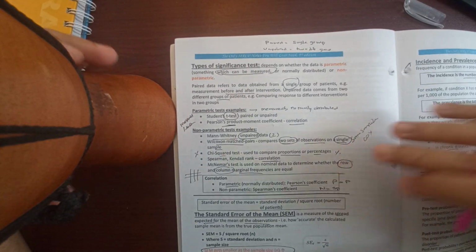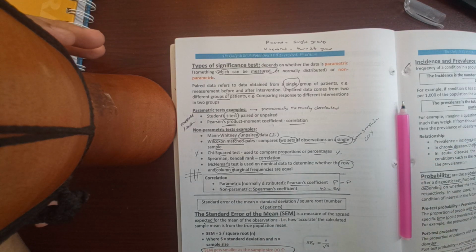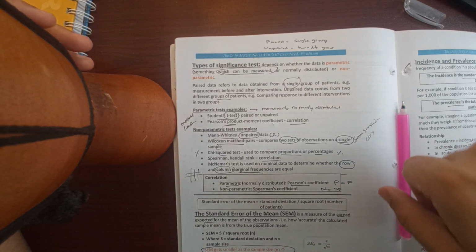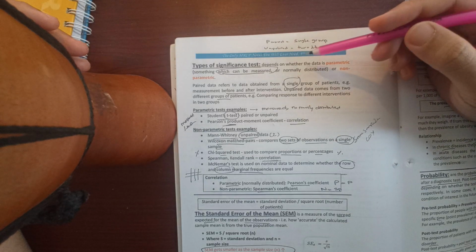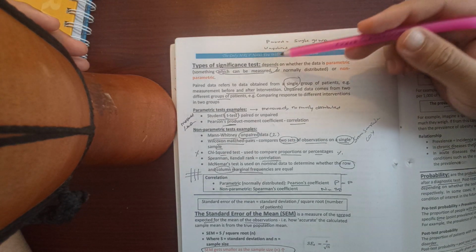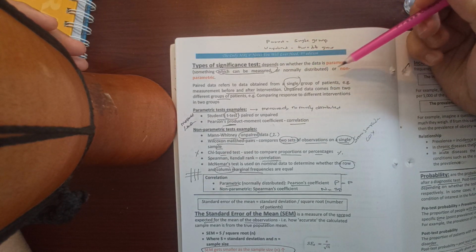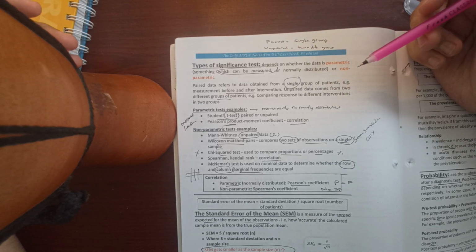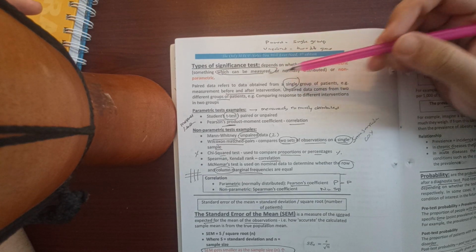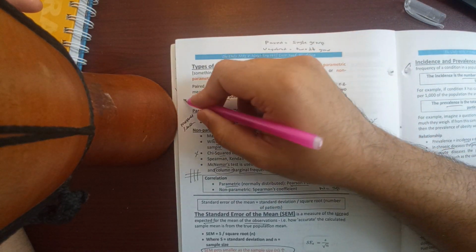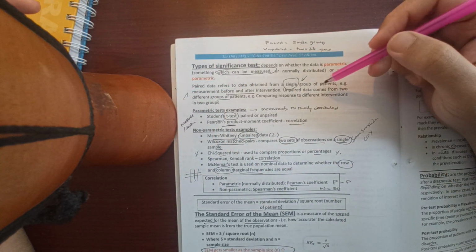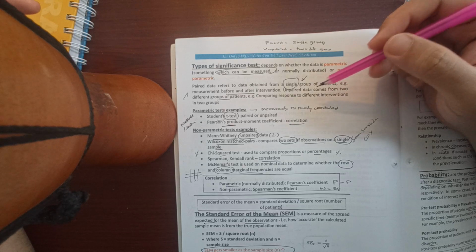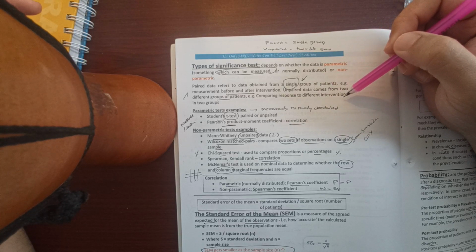Types of significance test. That's also a very common question in part 1. It depends on whether the data is parametric, something that can be measured or normally distributed, or non-parametric. So it's measurable or not. Paired data refers to data obtained from a single group of patients, for example measurements before and after intervention. So these are all paired, same patient. Unpaired data comes from two different groups of patients, comparing response to different interventions in two groups.